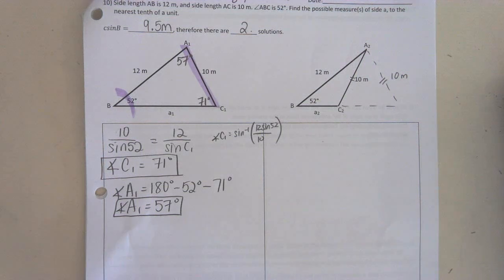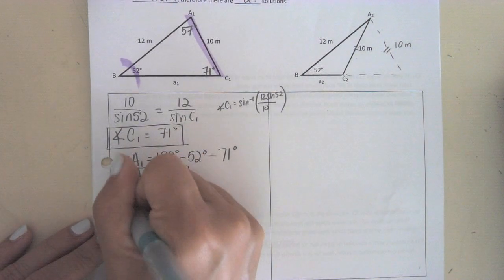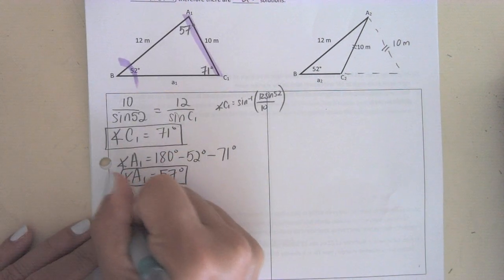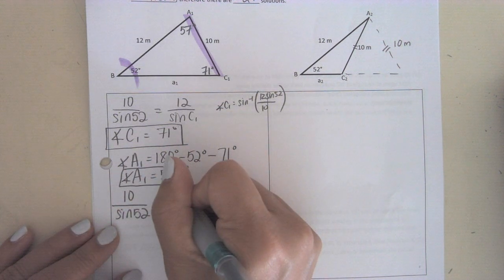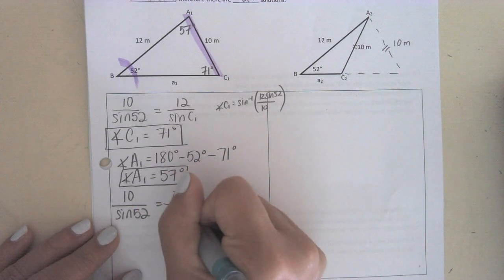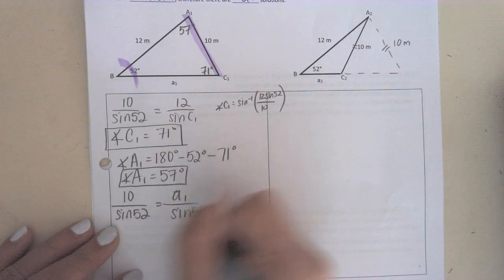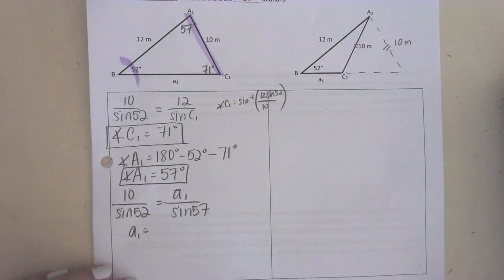Okay, so now we have 57 degrees. What's our next step? We're going to use the sine law again. Always try and use the information that's given, because everything else is rounded. So we're going to do A1 over sine 57, and we're going to calculate the value of A1.